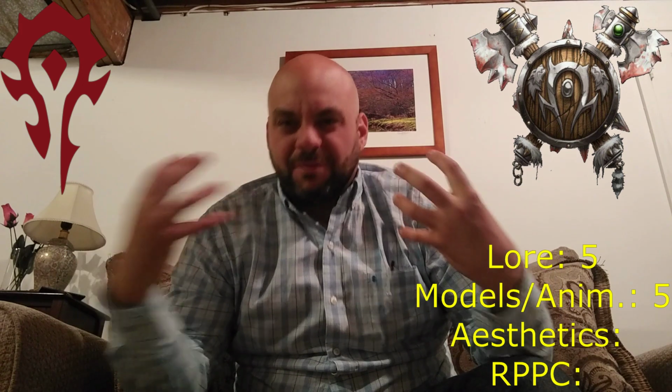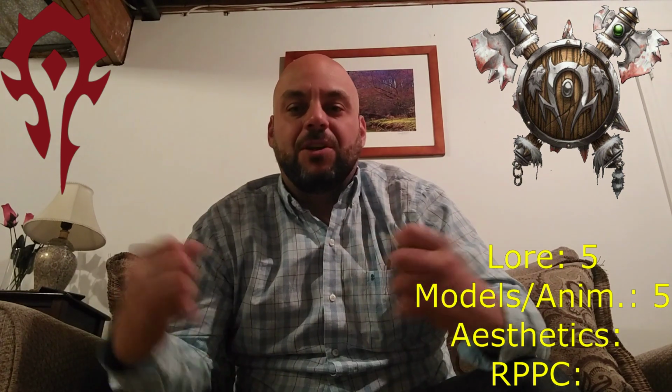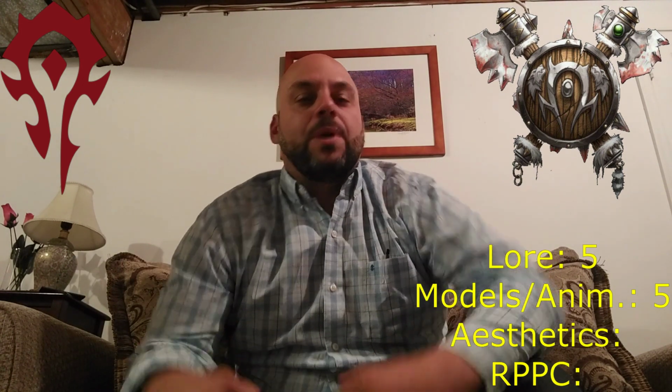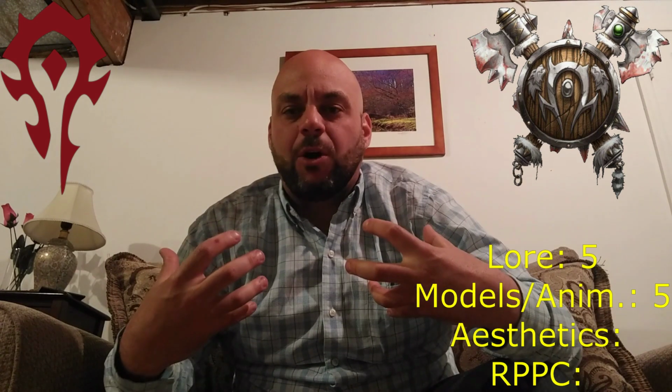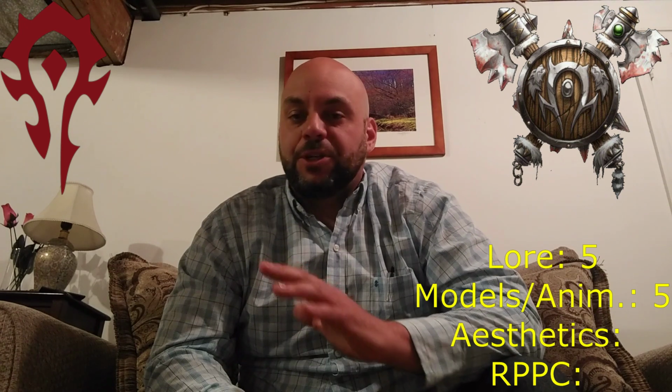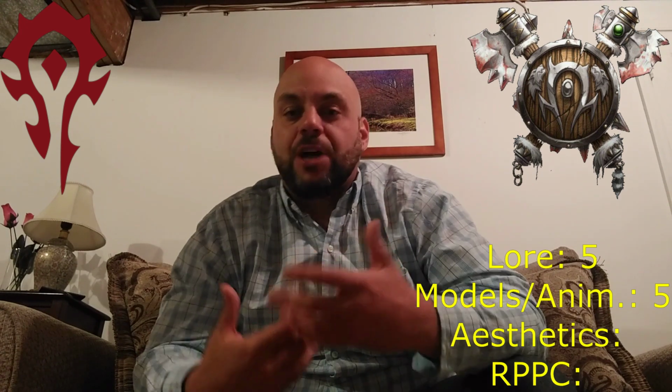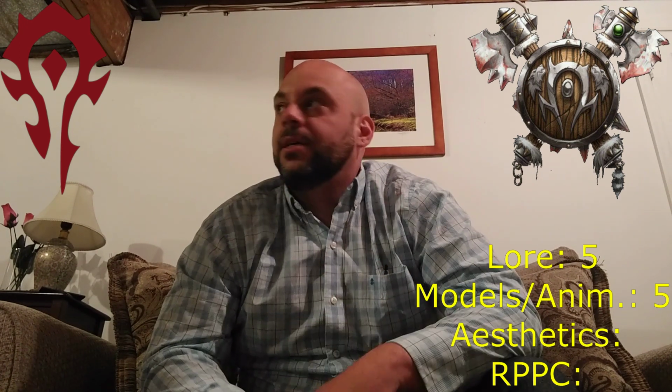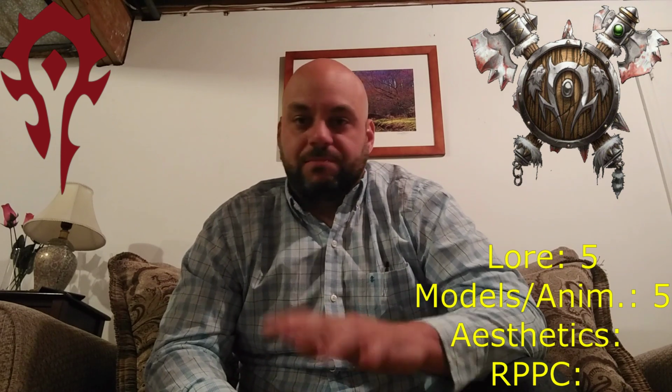I love the hulking shoulders, the huge shoulder pads. I love the faces, the angry faces. I love the huge hands. I love the way they stand. I love the way they look in heavy armor, especially an orc warrior. Casting animations are awesome, especially for shamans. Shamans have great casting animations. Warlocks, and I love how they look when they're holding a shield and hitting with a one-hander. I love orcs. Aesthetics, I give them a 4.